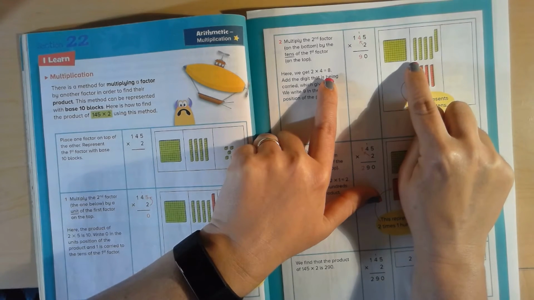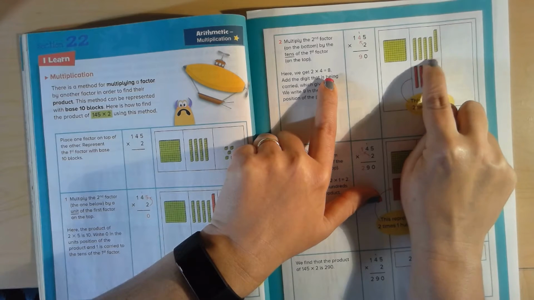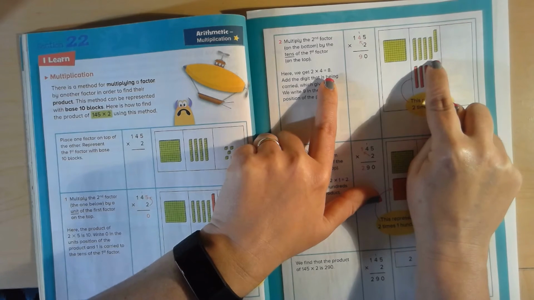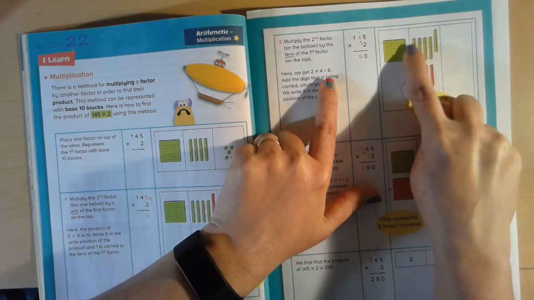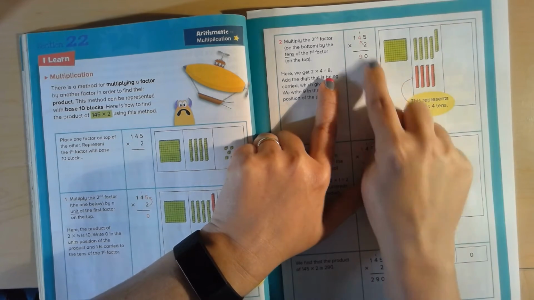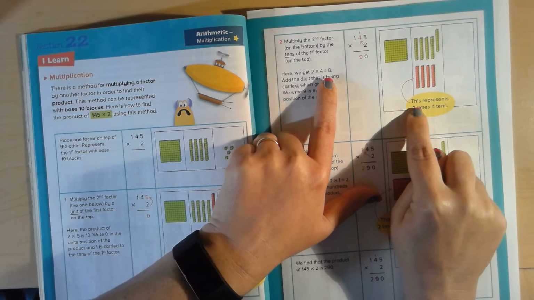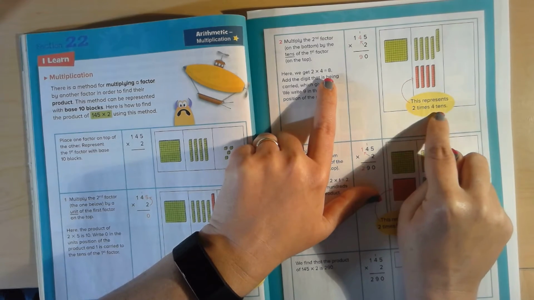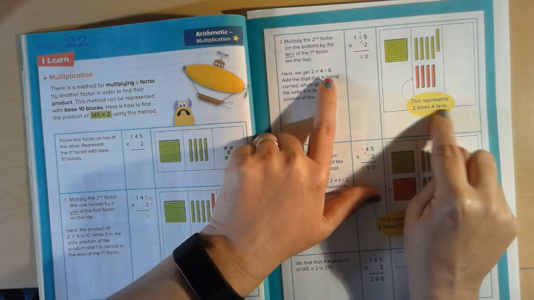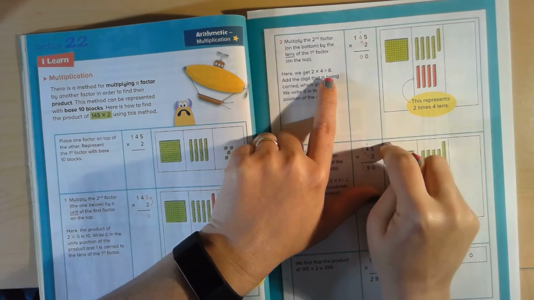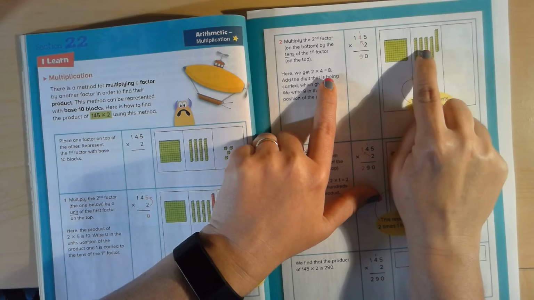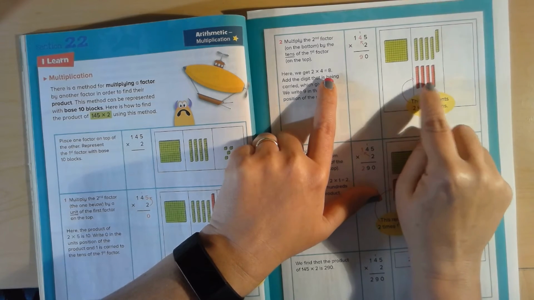Using our base 10 blocks, we had 4 sticks of 10, which equals 40. Then we doubled it. We times it by 2. We have another set of 40, so this represents 2 times the 4 in our tens units. So now we have 1, 2, 3, 4, 5, 6, 7, 8.